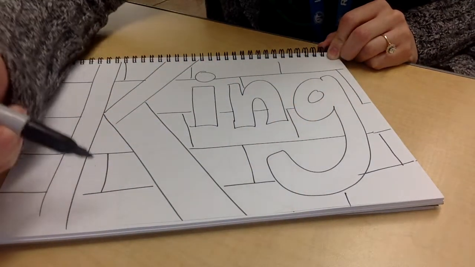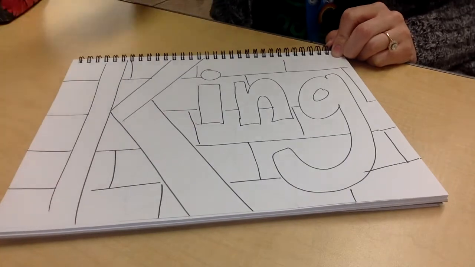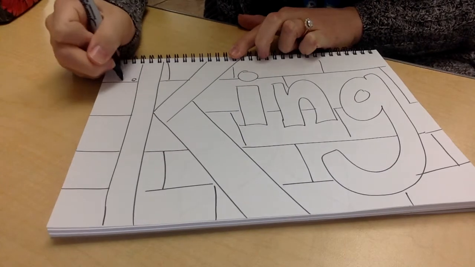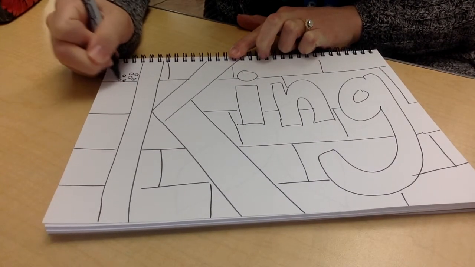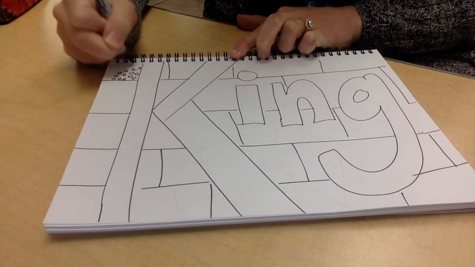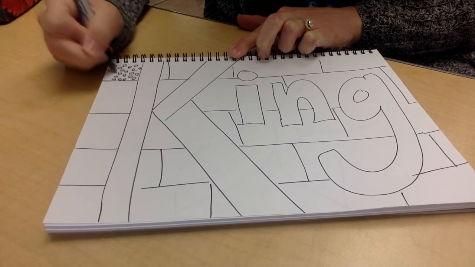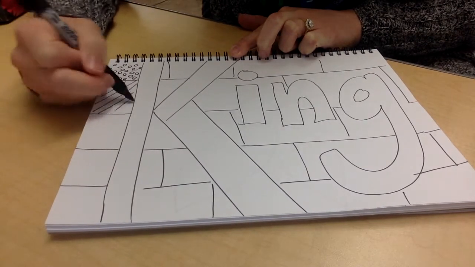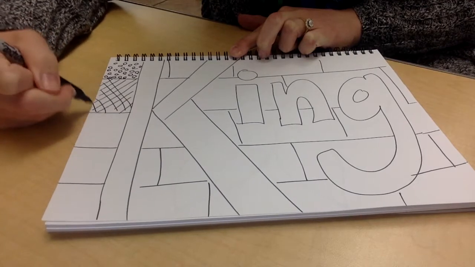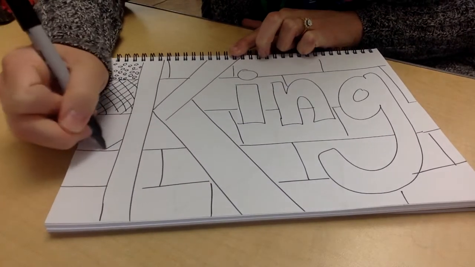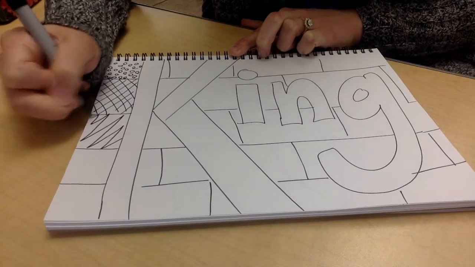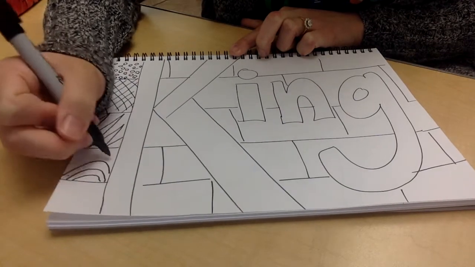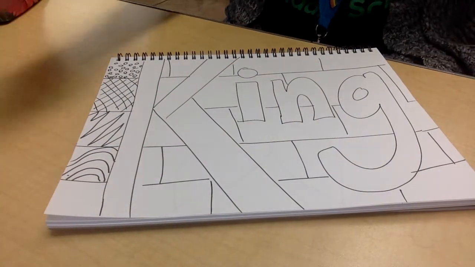So once I have my sections, then I could just go in and start filling in with patterns in my spaces. And we kind of want to just use one color. So here's my Sharpie. I'm just filling in with different patterns. If you run out of pattern ideas, you can always research some on the internet. That's always a good resource. So there's an example. I could start filling in with patterns.